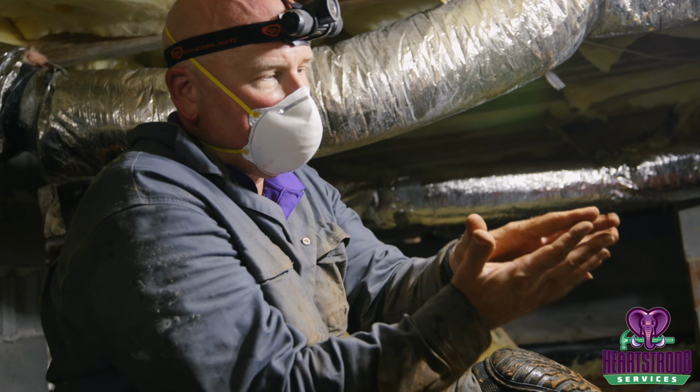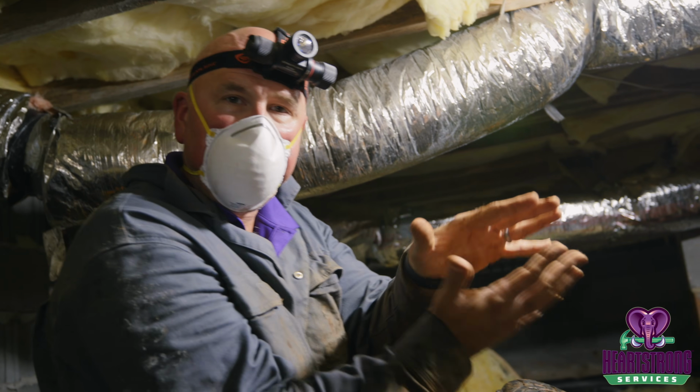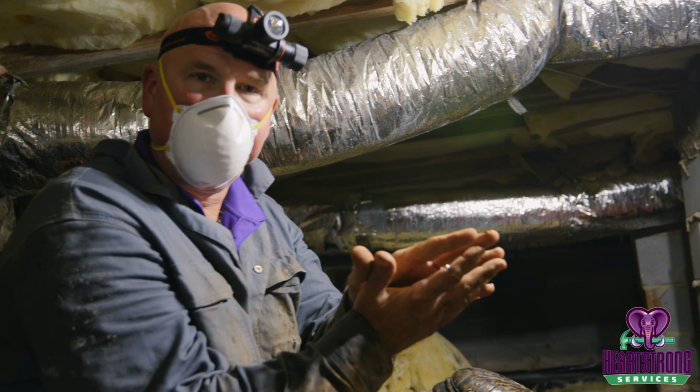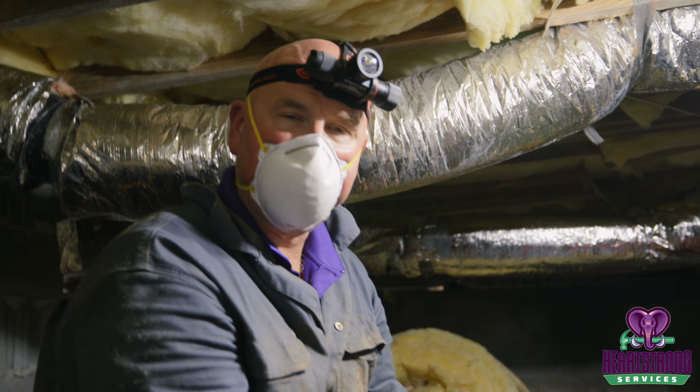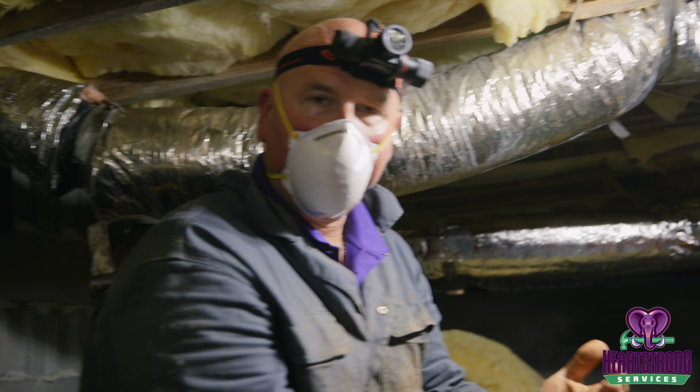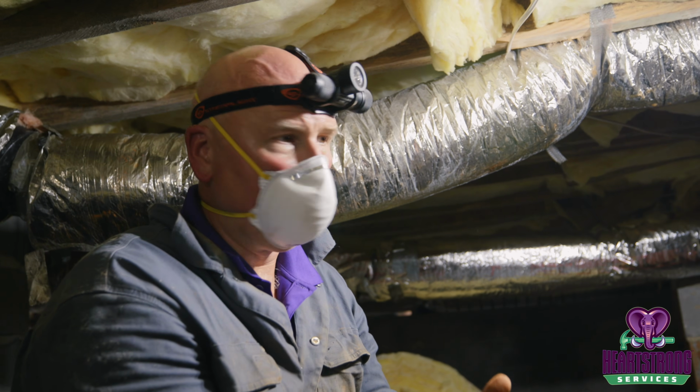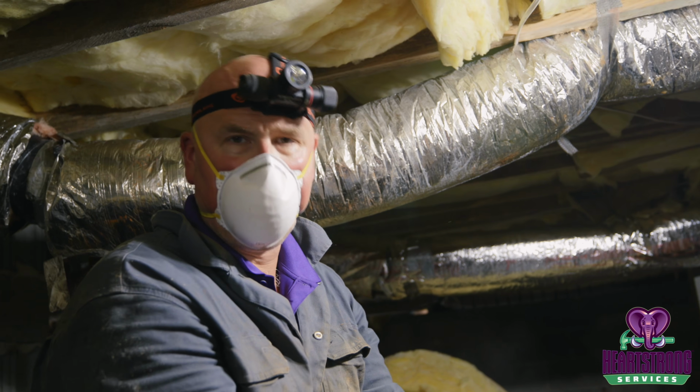So what happens over years or decades, depending on the age of your home, is you have this expansion and contraction of the wood, which begins to show things inside the house, such as squeaky floors, uneven floors, doors that stick, windows that stick, things like that start to show up inside of the home.